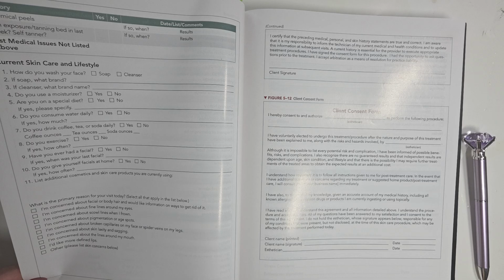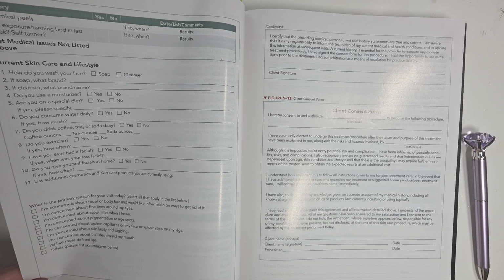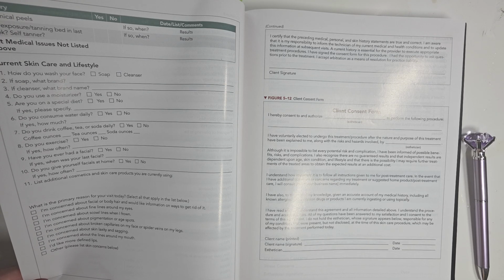Next section, current skin care and lifestyle. How do you wash your face? Do you use soap or a cleanser? If soap, what brand? If a cleanser, what brand? Do you use a moisturizer? Yes or no? Are you on a special diet? Yes or no? If yes, please specify. Do you consume water daily? Yes or no? If yes, how much?